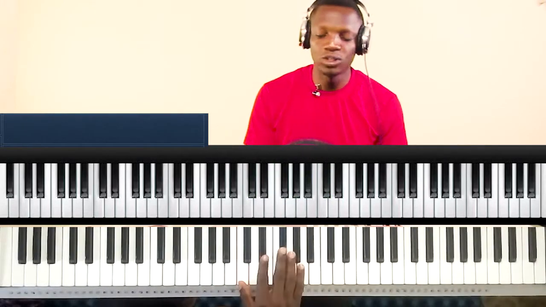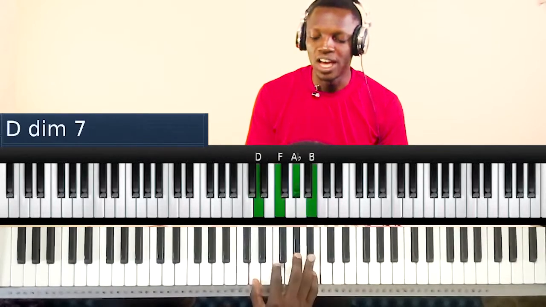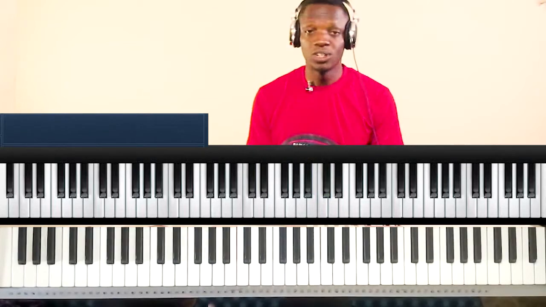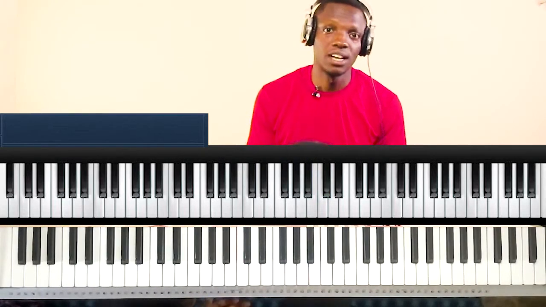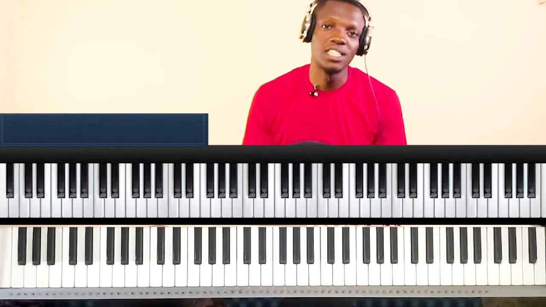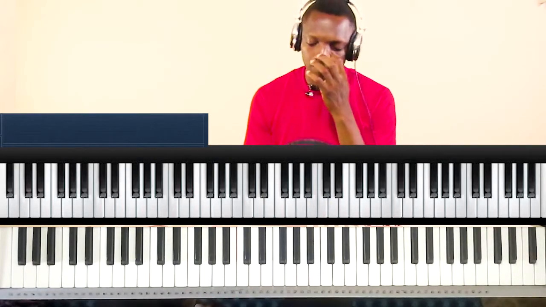So basically we have just 3 fully diminished chords. Every other one is a repetition of any of these 3. That's very interesting, especially when you want to practice the fully diminished 7th chord. It makes it easier for you to practice. So that's the first one.